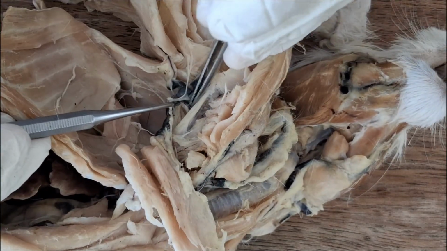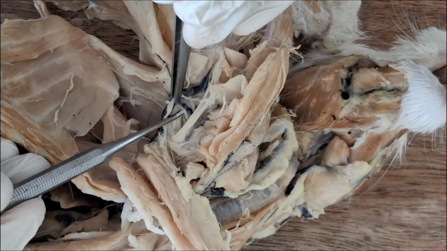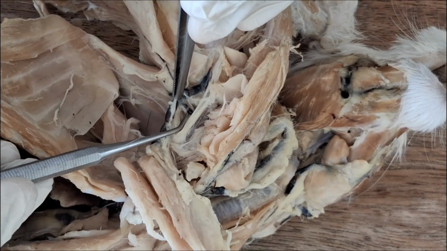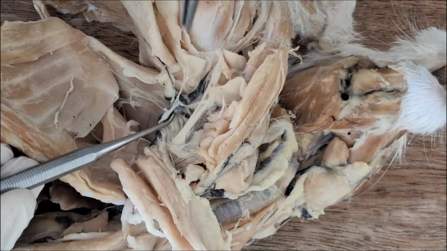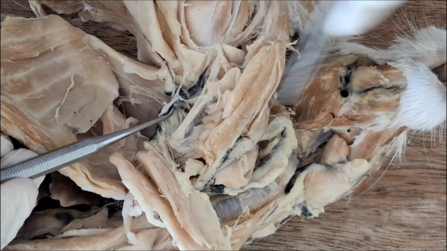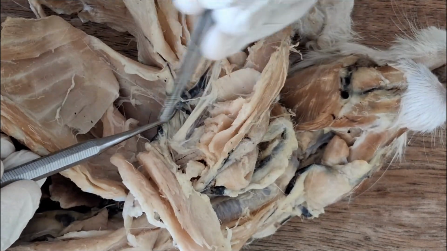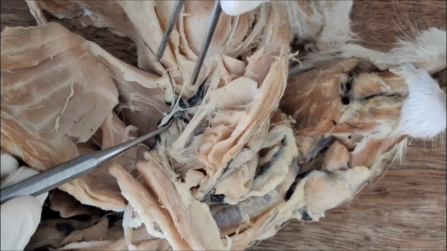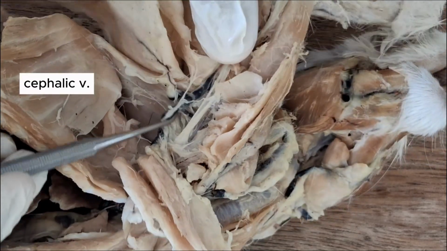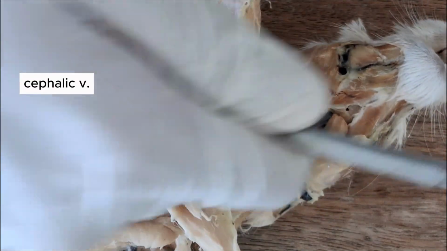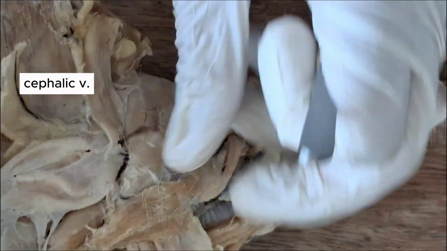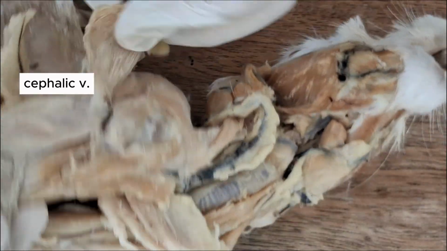There's a branch or tributary going upward. See that little vein there going upward, as if going to the deltoids or the shoulders. That's the cephalic vein. It actually comes from a superficial position here on the lateral side.